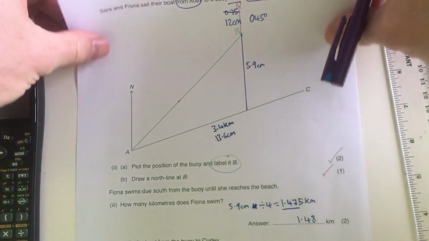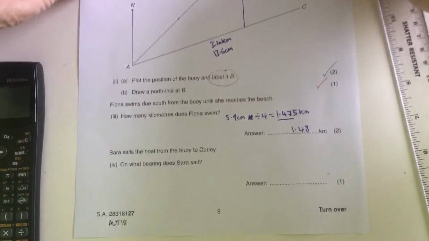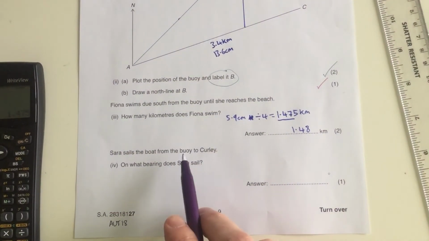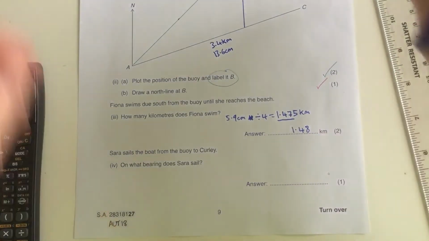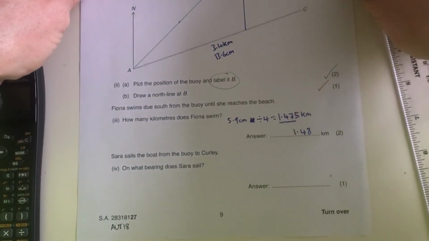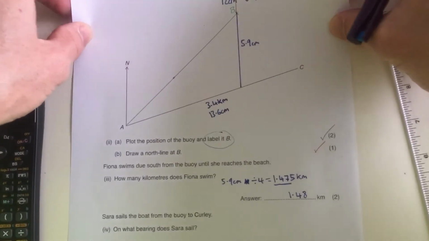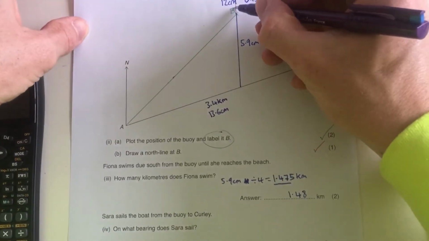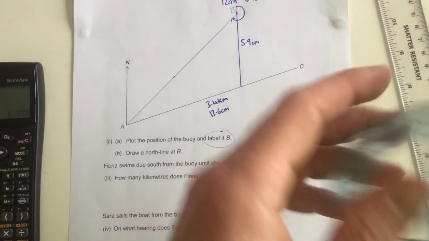And then lastly, Sarah sails the boat from the buoy to Curlew. On which bearing does Sarah sail? So I need to measure this angle here. Remembering our steps, we start at north, which we've drawn that north line.